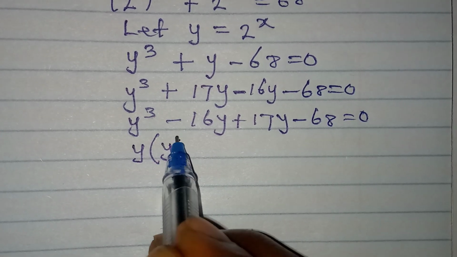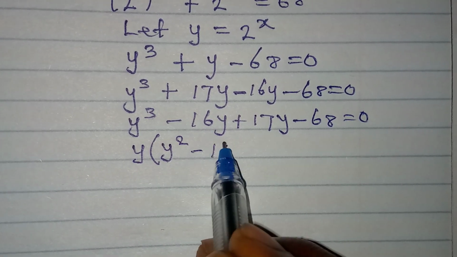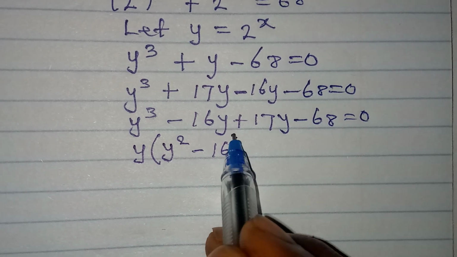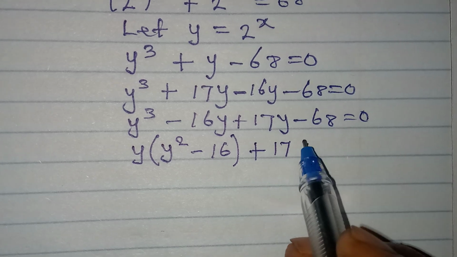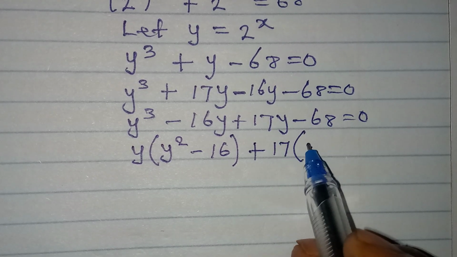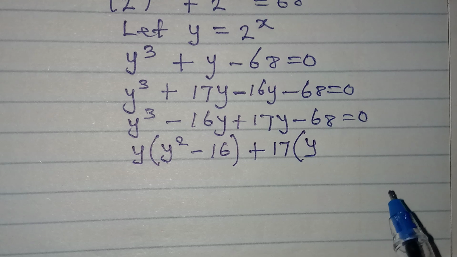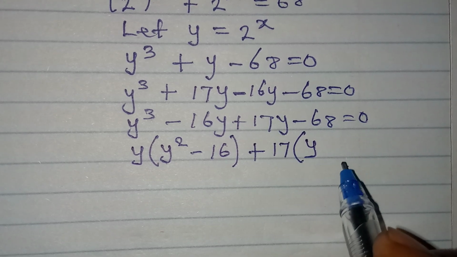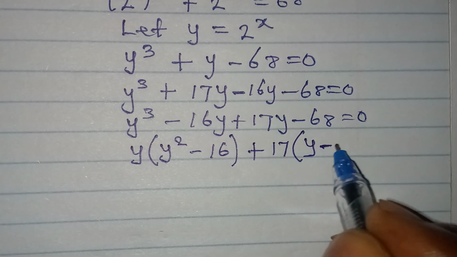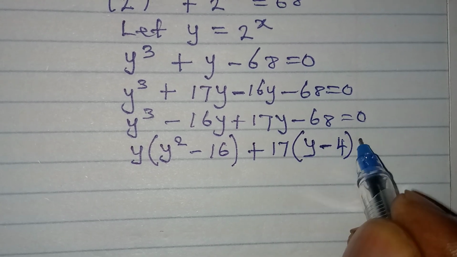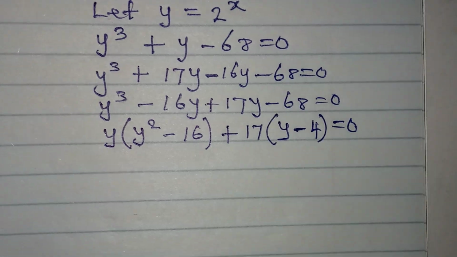Here we have y squared minus 16, because y is already out. Then 17 we said is a factor of 68, so I'll bring it out. We have y over there, right? And then from there, 17 into 68 will give us 4. Okay, and then everything is equal to 0.